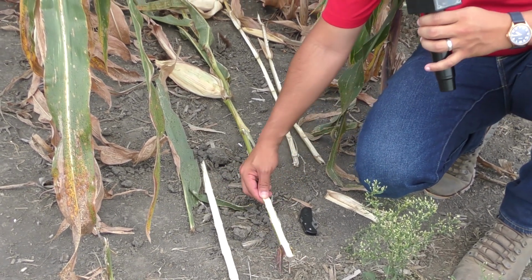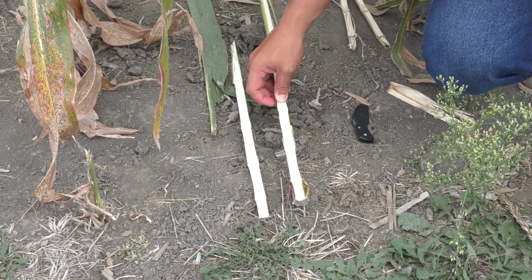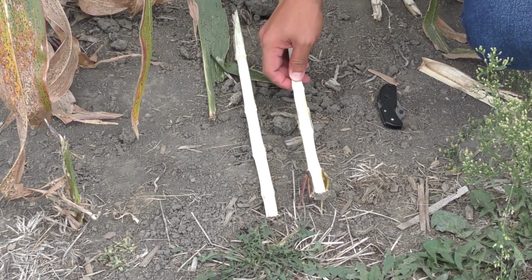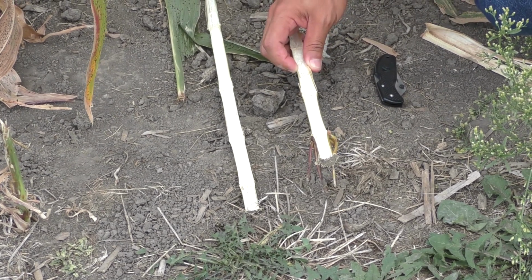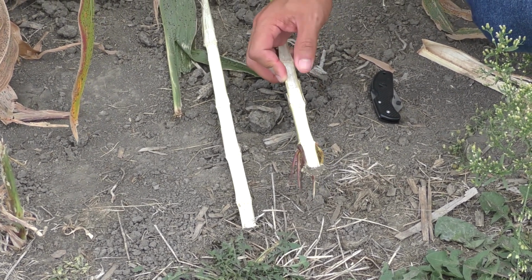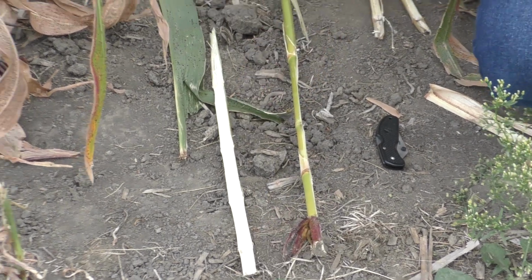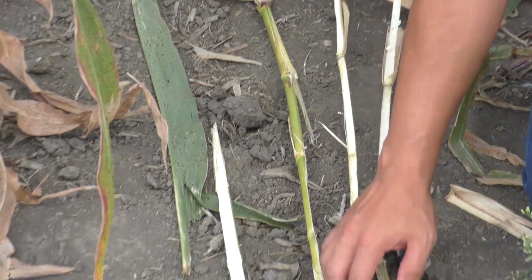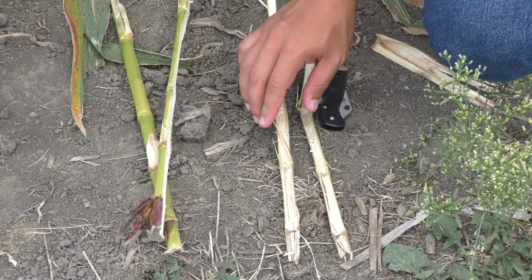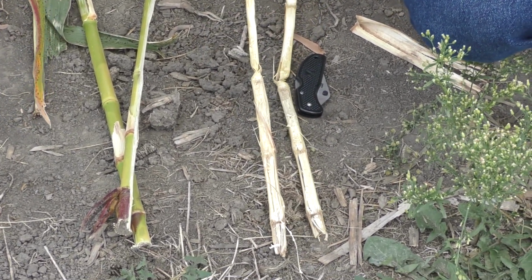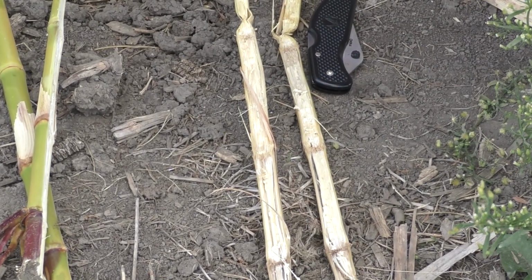In a normal plant, we should see very nice and clean stalks. In this case, the spaces inside the stalk are fully occupied, and we have a consistent color. On the other hand, if we have a diseased stalk, like this one here, the disease can be visible, especially in this plant, on the three lower nodes.